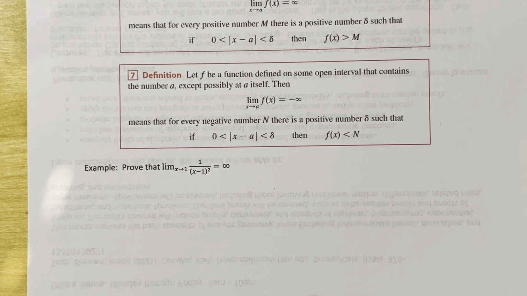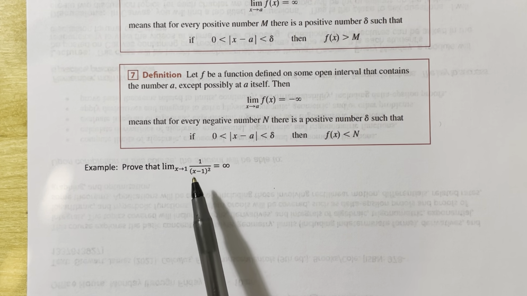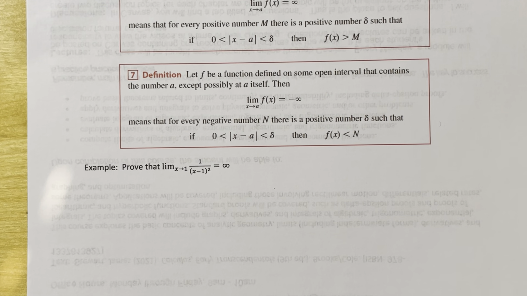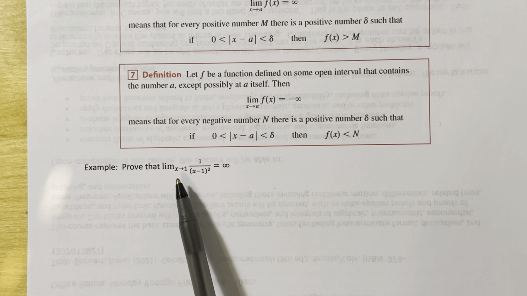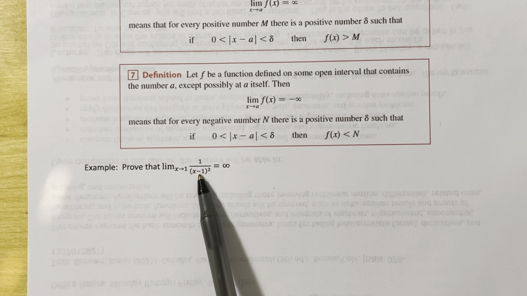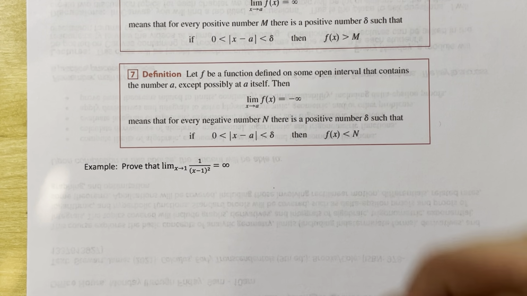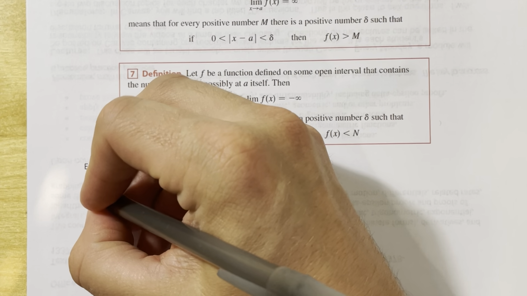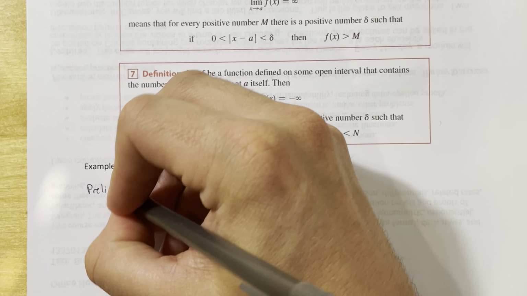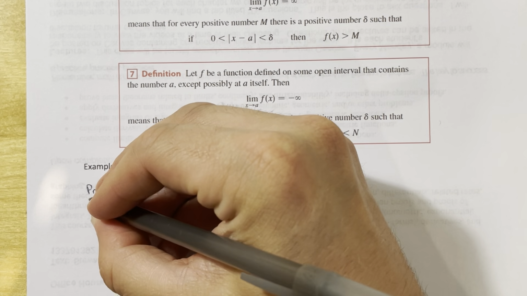Squaring that, we get an even smaller positive number, and that small number in the denominator means that this fraction is going to be very, very large. And naturally, it makes sense that as x gets closer and closer to 1, this becomes a larger and larger positive number. Positive because we're squaring this down here. Okay? So what is it that we're looking for? Let's do our preliminary work on this guy.